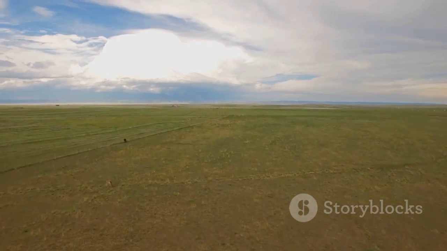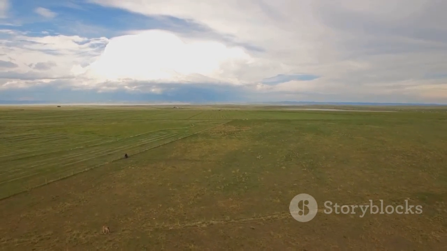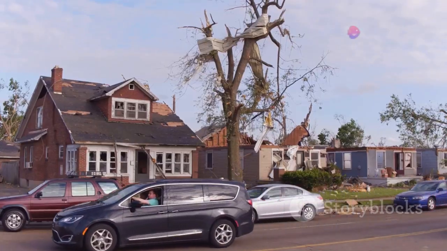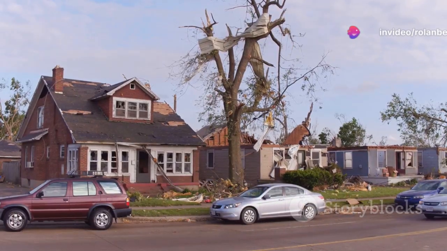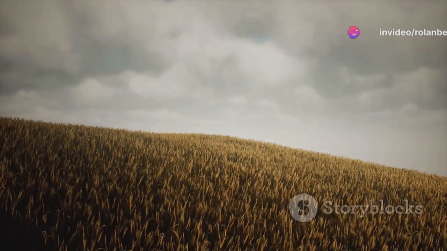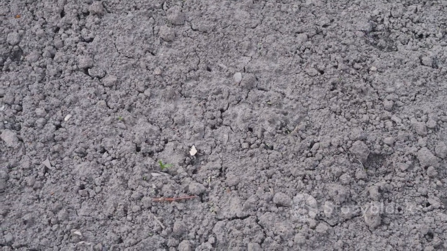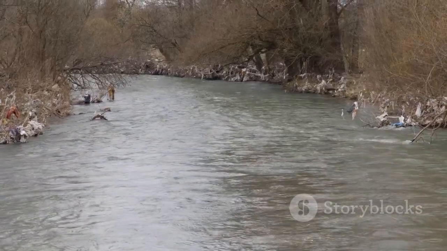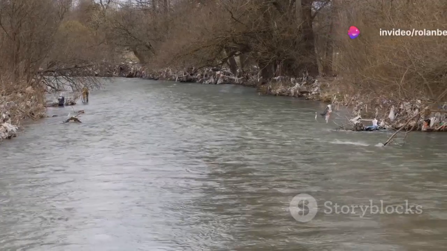Landspout tornadoes, while generally weaker than supercell tornadoes, can still have a significant impact on the environment. Their strong winds can uproot trees and damage crops. They can also disrupt wildlife habitats and cause soil erosion. The debris they generate can pollute waterways and affect local ecosystems.